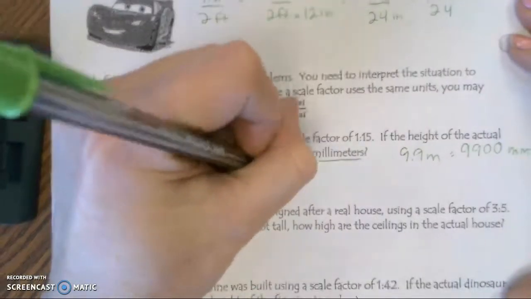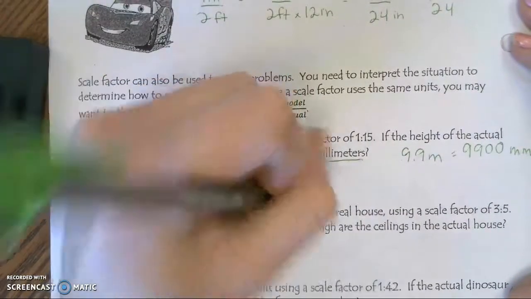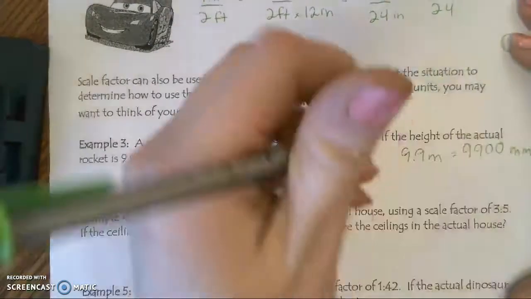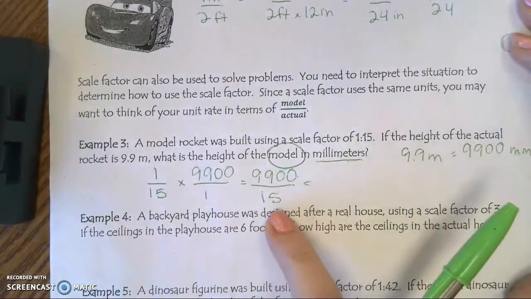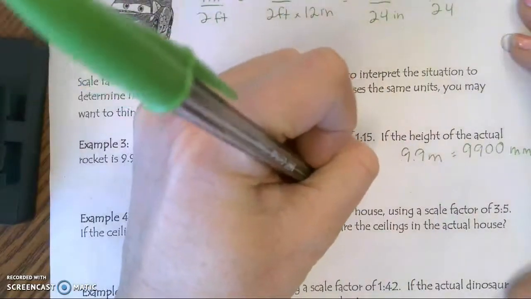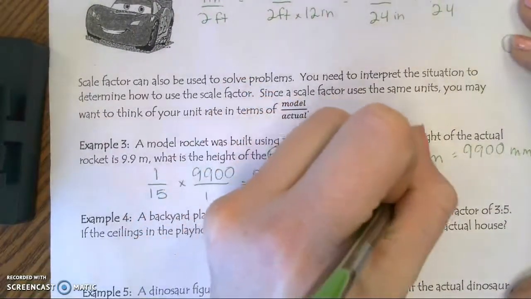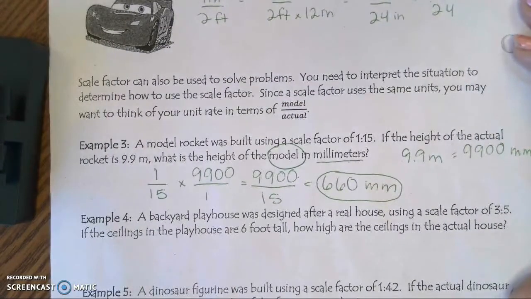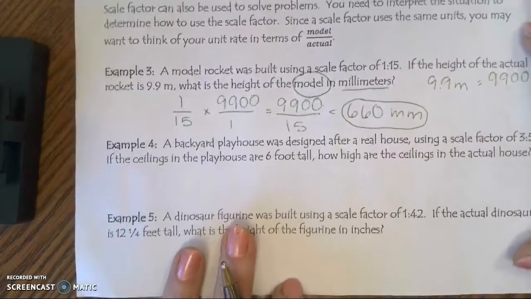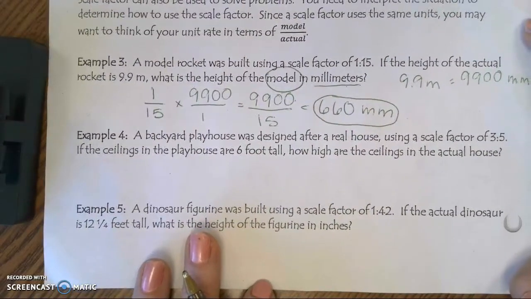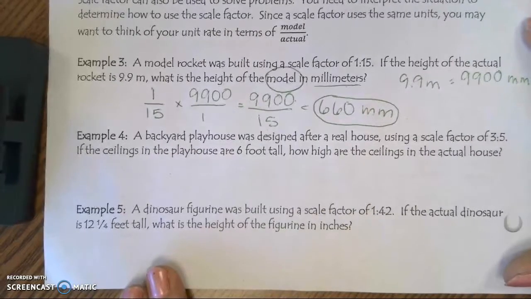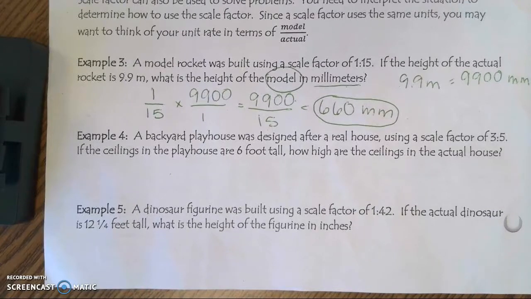If I multiply straight across, I have 9,900 over 15. And then if I divide that out, the numerator divided by the denominator, I will get 660 millimeters as my answer. Okay. Number 4. A backyard playhouse was designed after a real house using a scale factor of 3 to 5. If the ceilings in the playhouse are 6 feet tall, how high are the ceilings in the actual house?